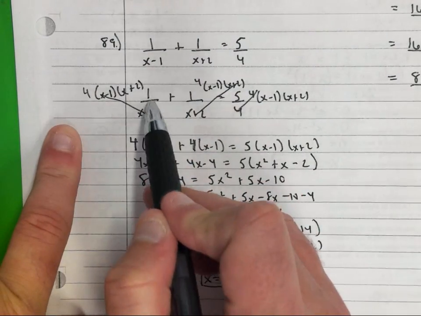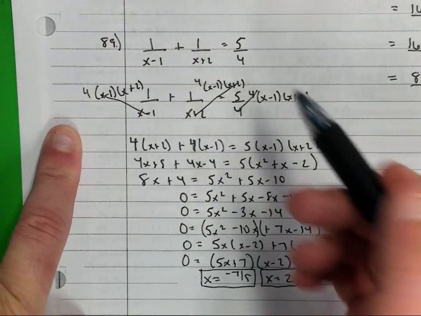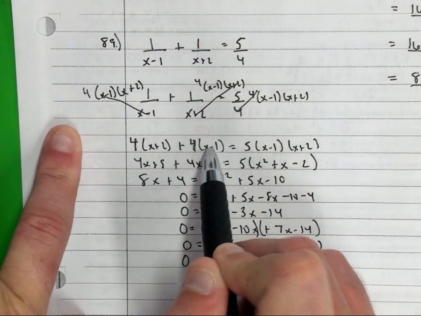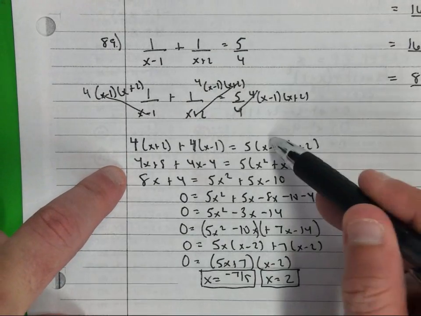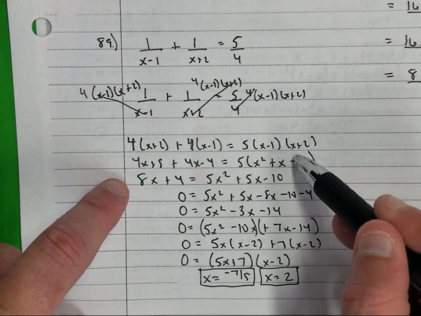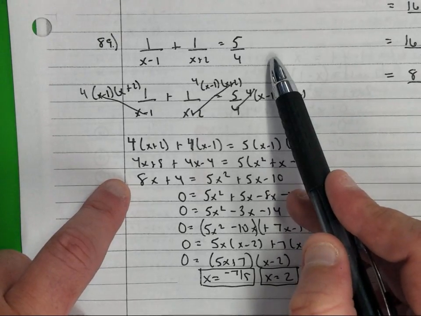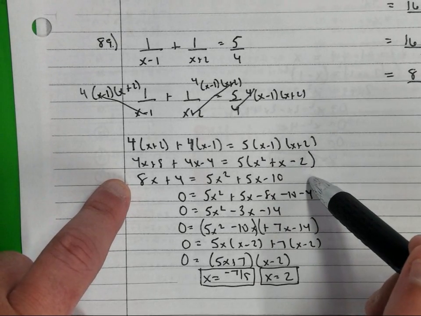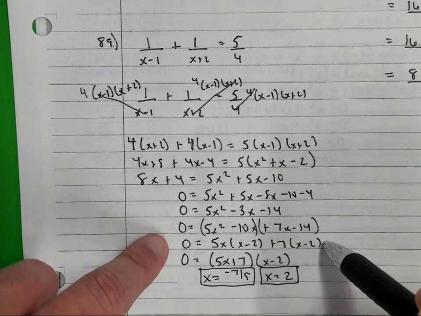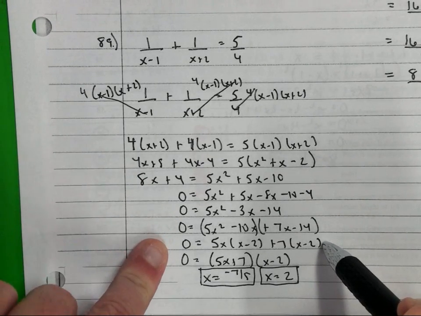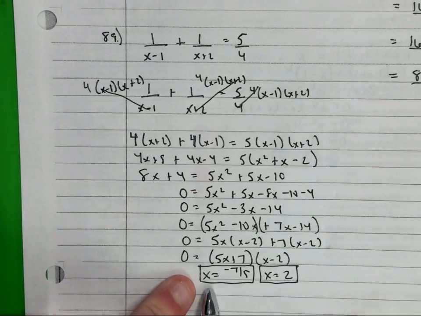I'm left with 4 times 1 times that. 1 times 4 times that. 5 times that times that. Get down here, FOIL that out. Distribute the 5. It has gone from a rational to a quadratic. So quadratic, I get set equal to 0. I factor it in my technique. Yours might be different because you do other techniques. But I arrive at this.